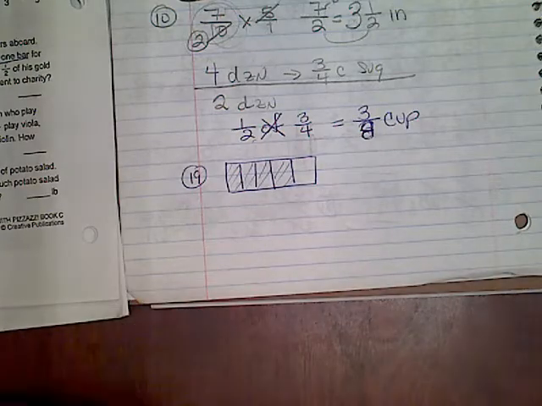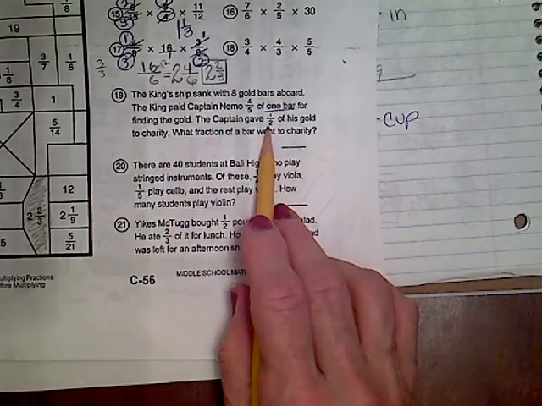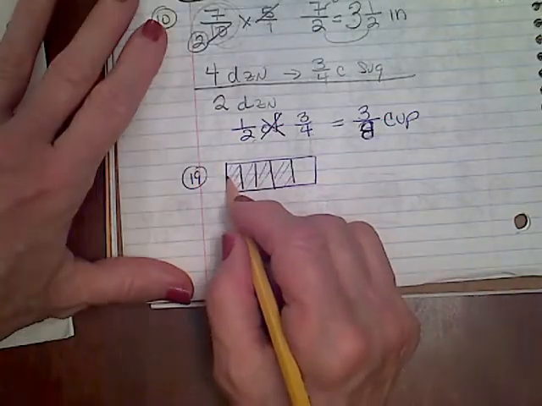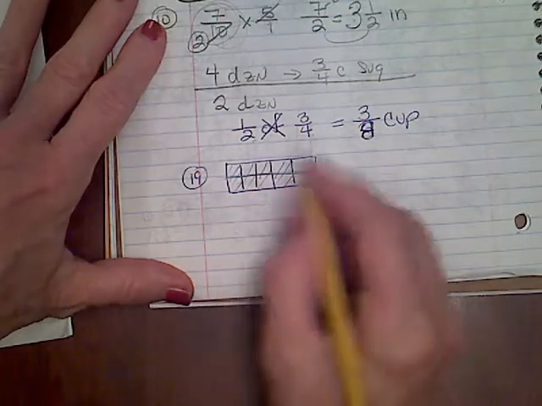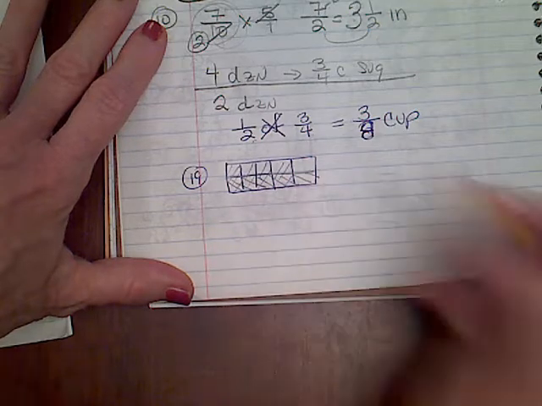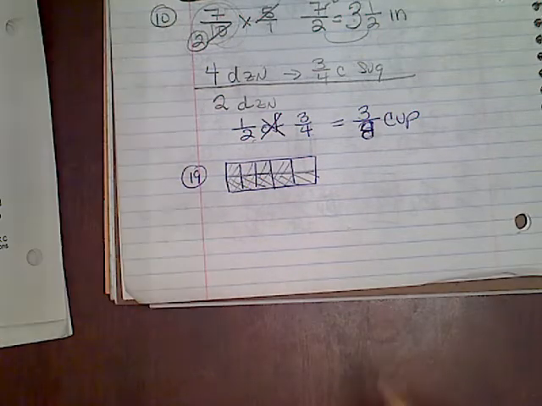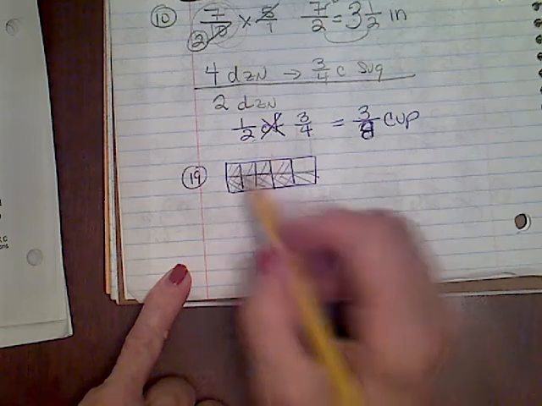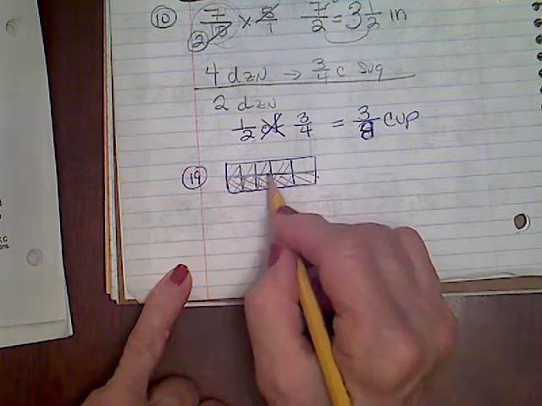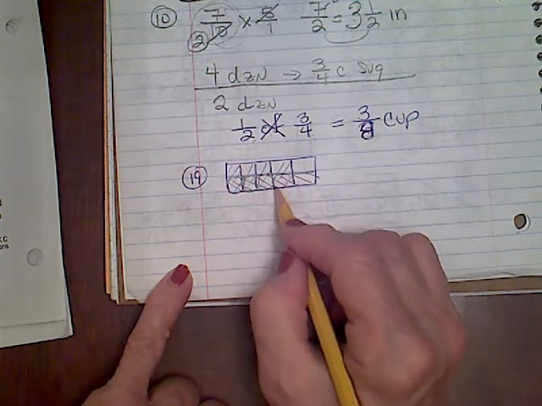But the captain then gave 1/2 of it to charity. So I'm going to cut this in half, and then I'm going to kind of cross hatch it like this. And usually these answers are where you see the cross hatching. 1, 2, 3, 4.